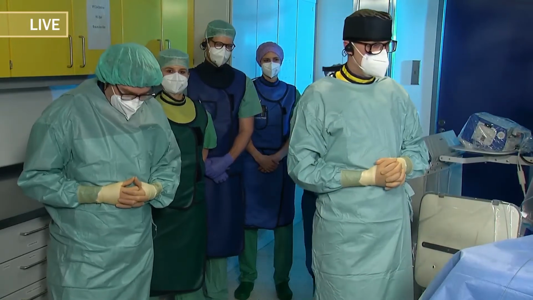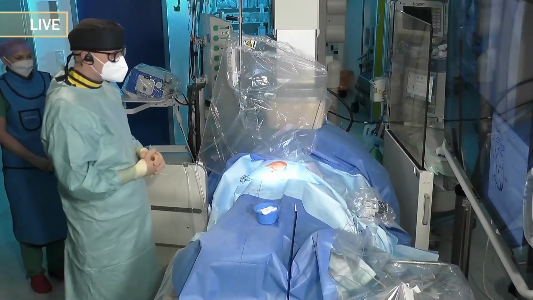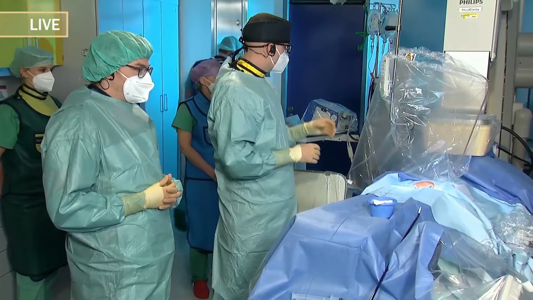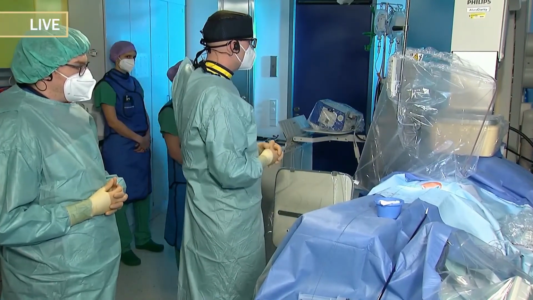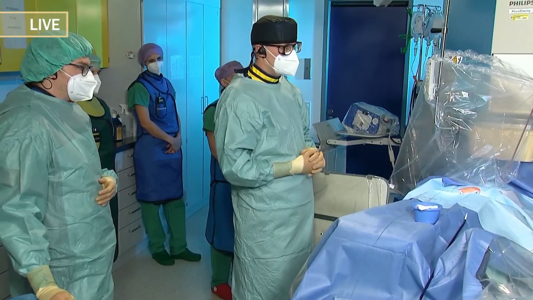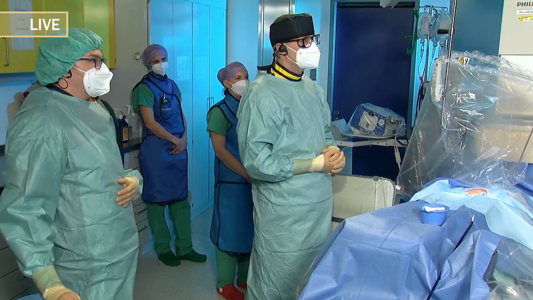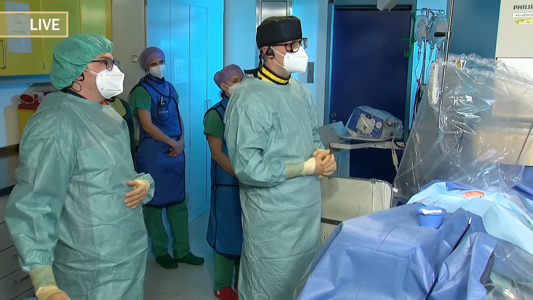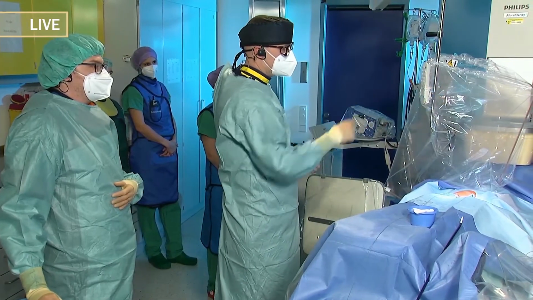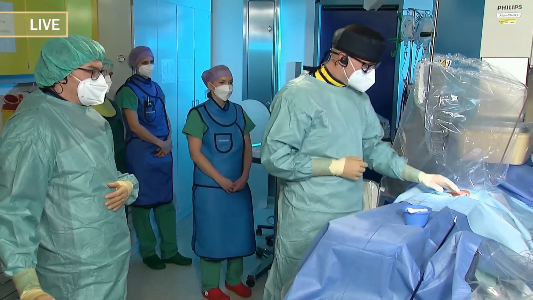So our patient is here in supine position in our hybrid OR. We have the fluoroscopy here. The patient is intubated and ventilated, which we usually do for these kinds of procedures as we place a transesophageal echocardiography probe, and the patient needs to be in a stable position over time. The echocardiography is placed on the other side, and we have already started the case.